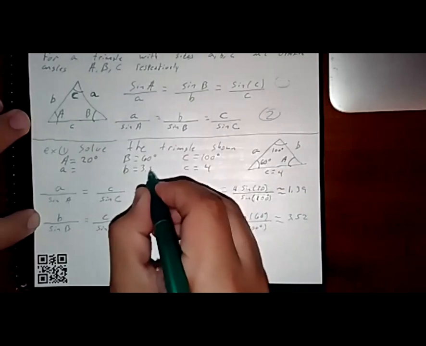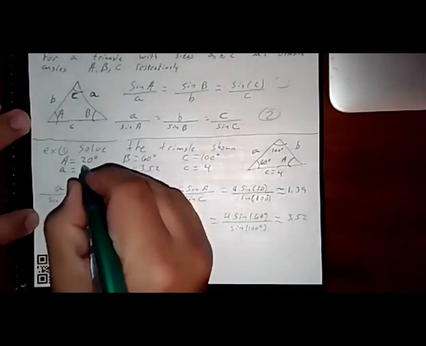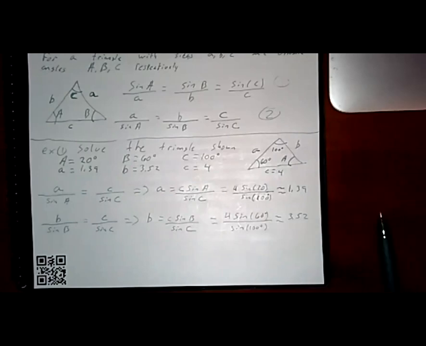So little b is 3.52. Little a is 1.39. So we solved all the missing pieces of the triangle: 3 sides, 3 angles. Are there any questions on this first example? No questions.